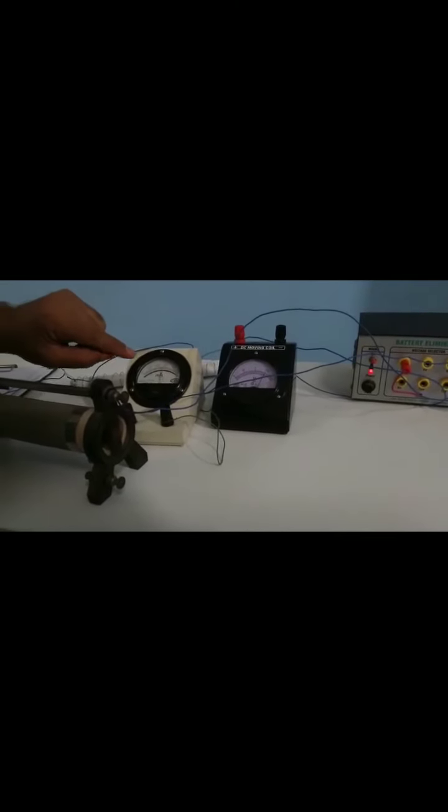Still we increase. This is 1.25 volt. It is 230 milliampere. At 1.5 volt, it is 280 milliampere.